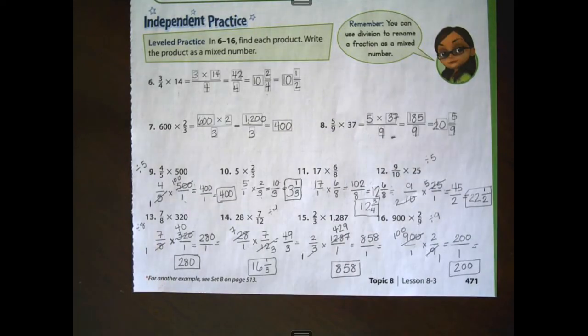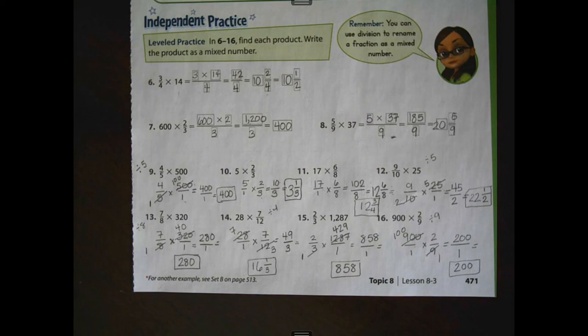All right, so I gave you a little bit of practice with some cancellation. I hope you're catching on to that and seeing how it helps keep you from working with such large numbers. All right, again, like I've said all year long, you've got to know your multiplication facts in order to access your common factors quickly.